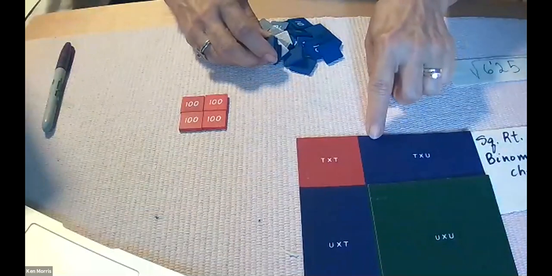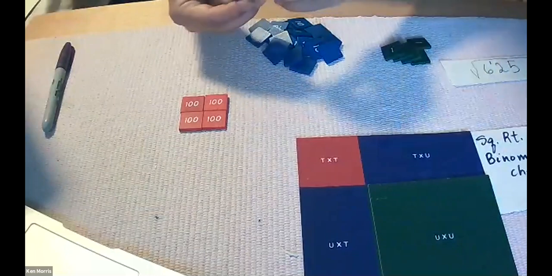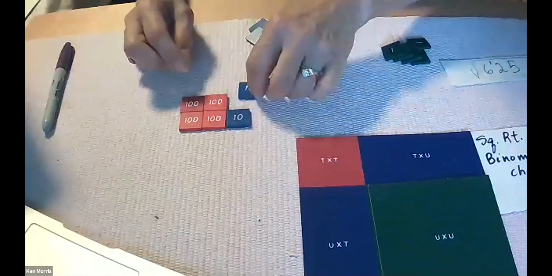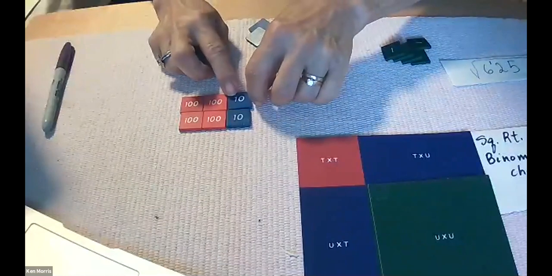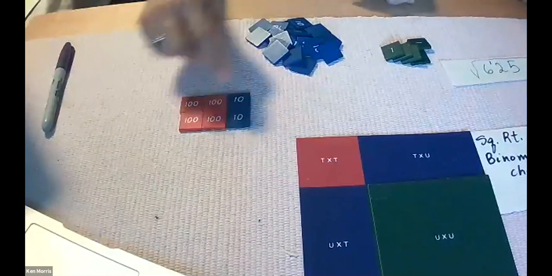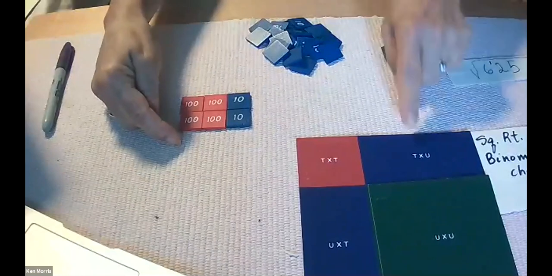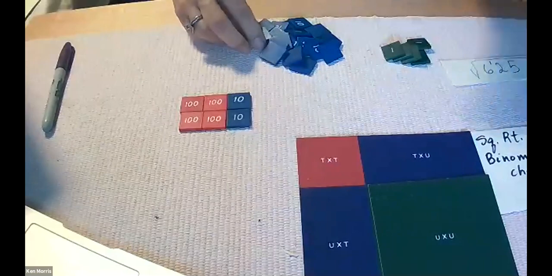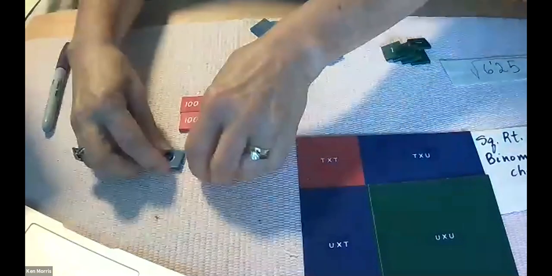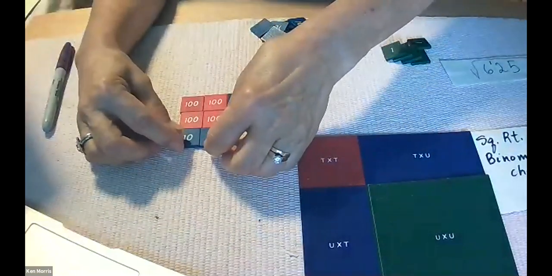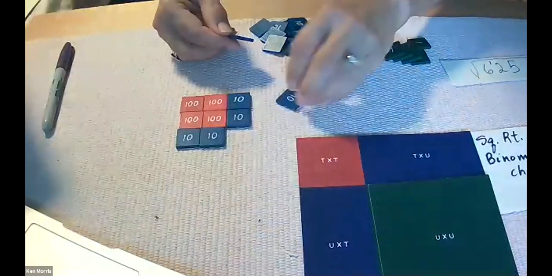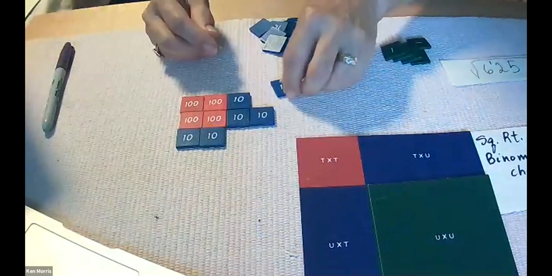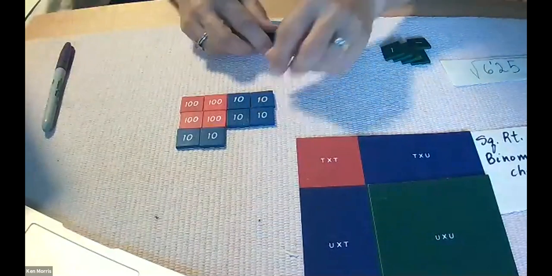I'm going to start building this rectangle right here by placing two tens over here. And now I'm going to say, okay, well, if I do that here, I better do it here because I know that these two rectangles are equal. All right, so I'm going to keep building. Now I can switch back to the side. And switch again.